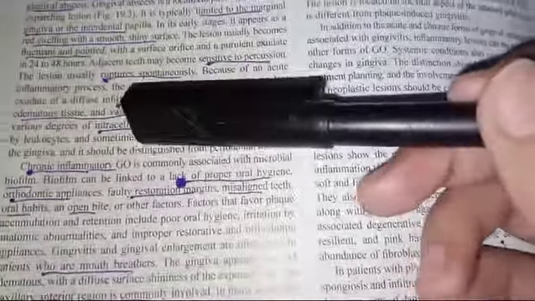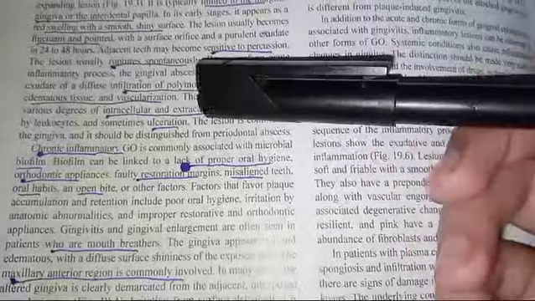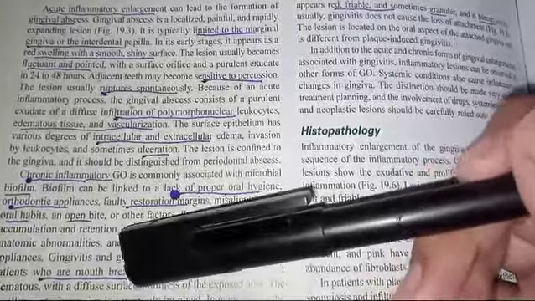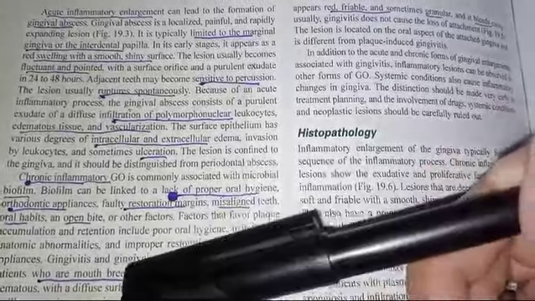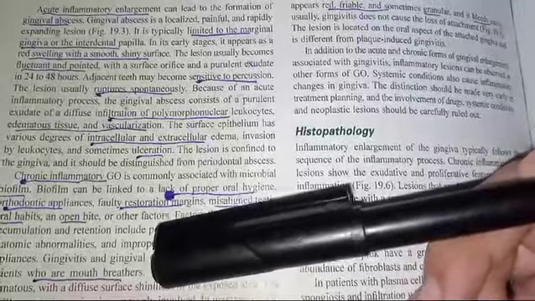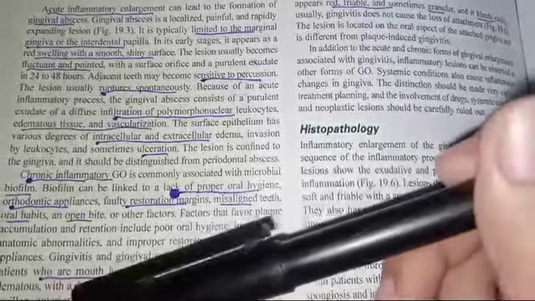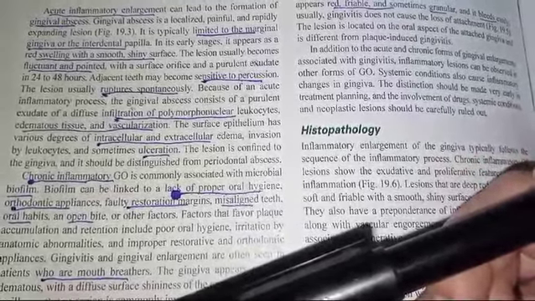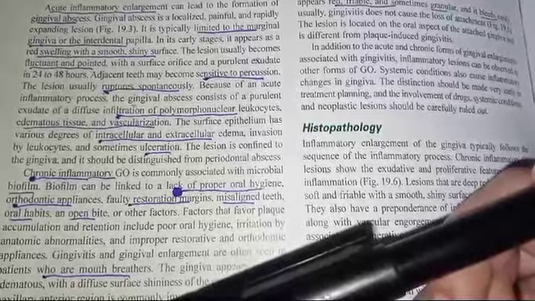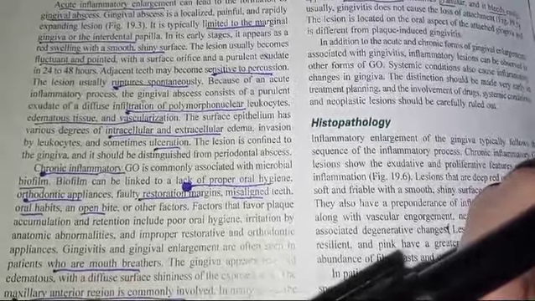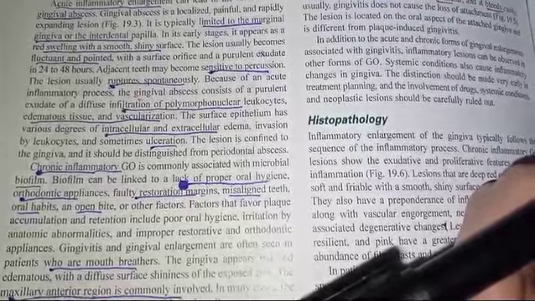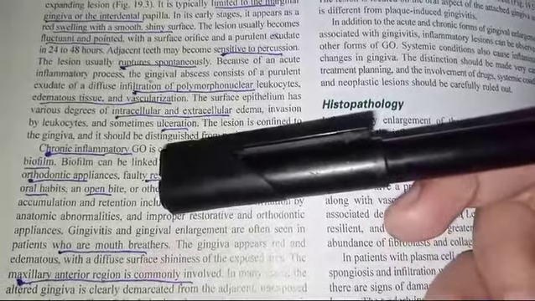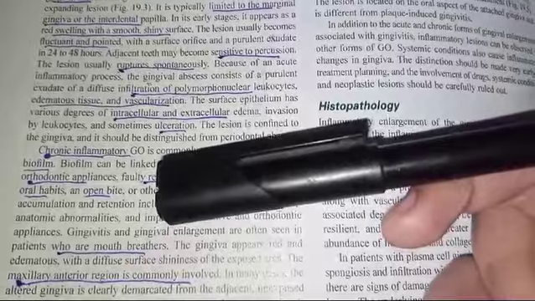What happens in a chronic inflammatory gingival overgrowth, which is commonly associated with the biofilm? It was associated with the abscess, and this is now biofilm. Biofilm occurs when there is not proper oral hygiene, orthodontic appliances, poor or faulty restorations, misaligned teeth, oral habits, an open bite, or other factors basically that favor plaque accumulation and retention also. Okay, then basically the patients who have gingivitis or gingival enlargement are often those patients who are mouth breathers. Okay, so the mouth breathers can also have the gingival enlargement.